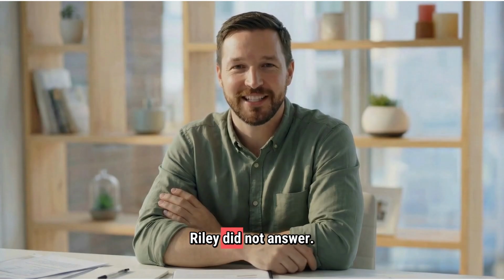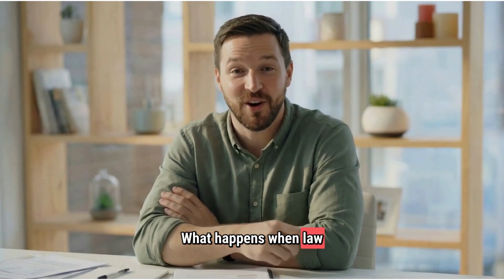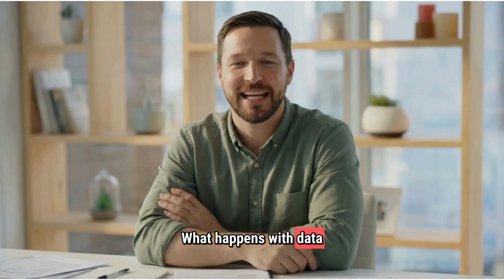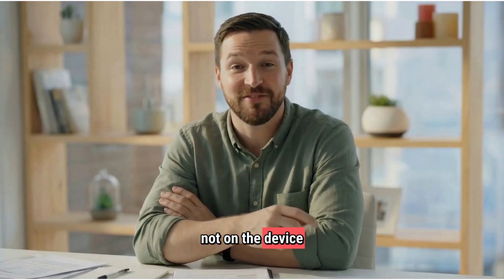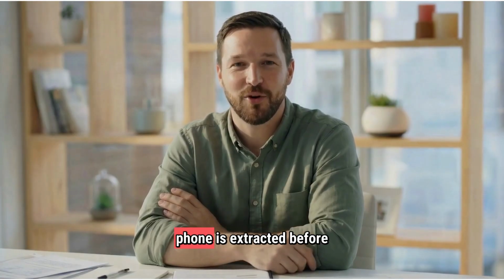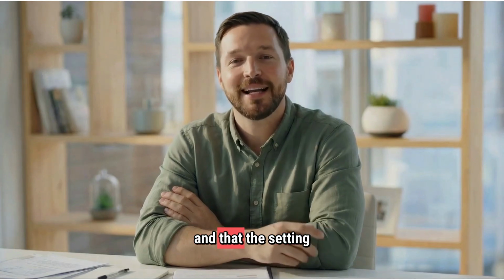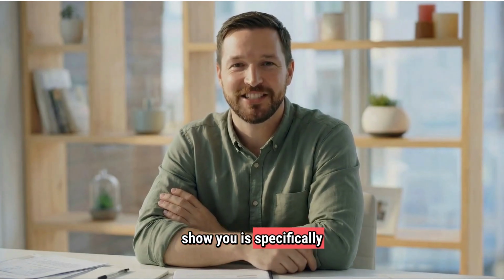But here is what Riley did not answer. What happens when law enforcement physically compels your biometric access? What happens with data stored in the cloud, not on the device itself? What happens when the phone is extracted before the owner can change their settings? These are the gaps that remain legally unsettled, and that the setting I am about to show you is specifically designed to address.